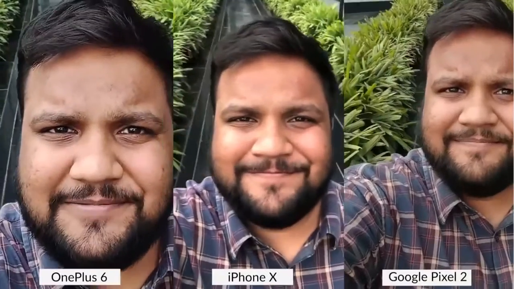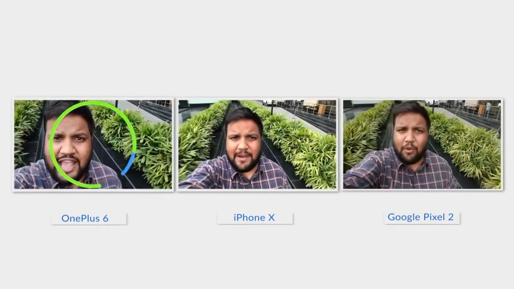Now, the narrow field of view might be annoying for some. I don't really have an issue with it as such. In fact, I'm crowning the OnePlus 6 as the winner once again.